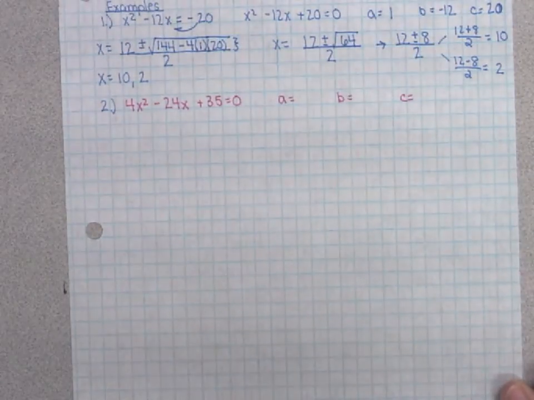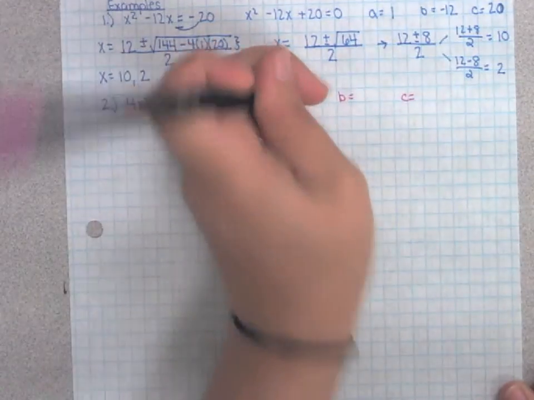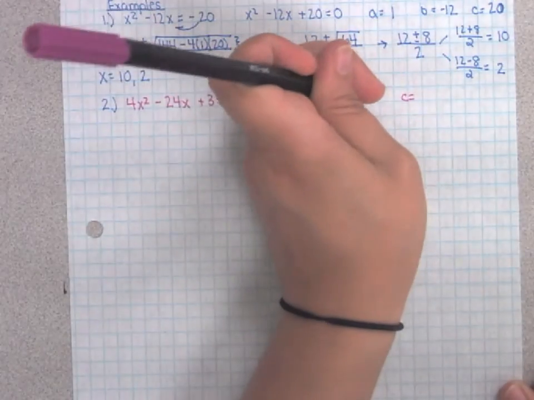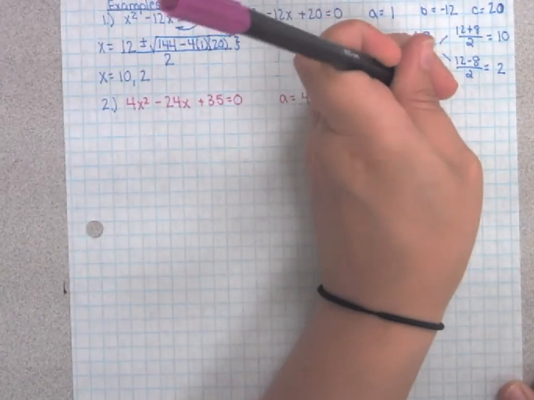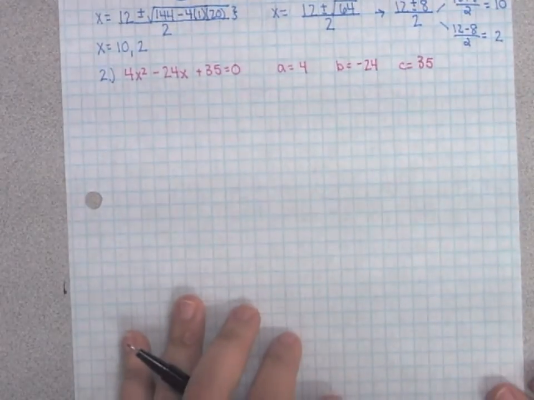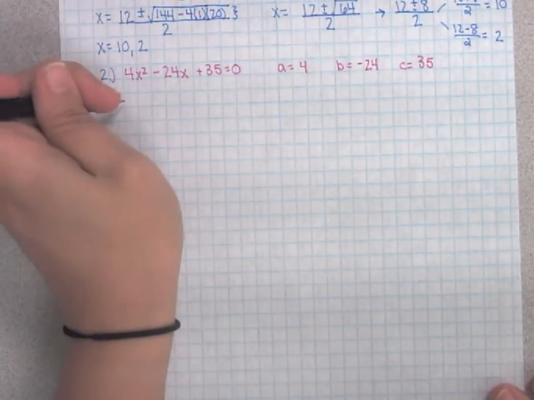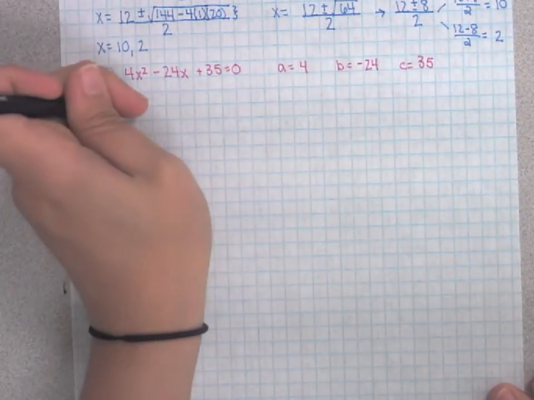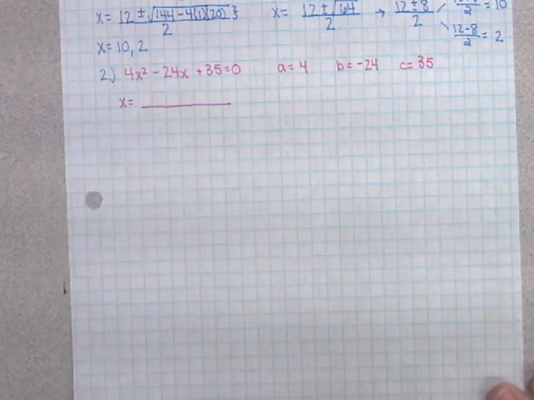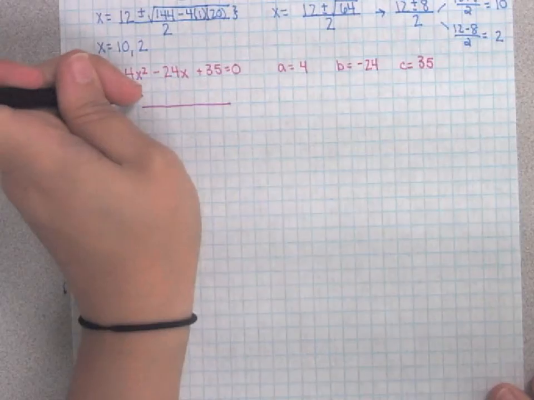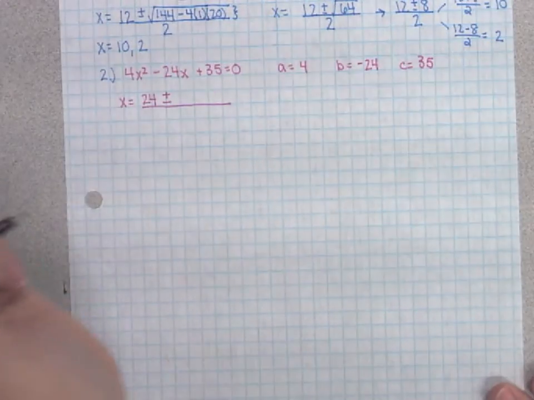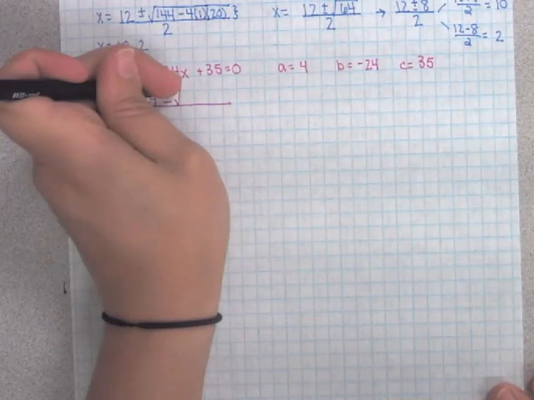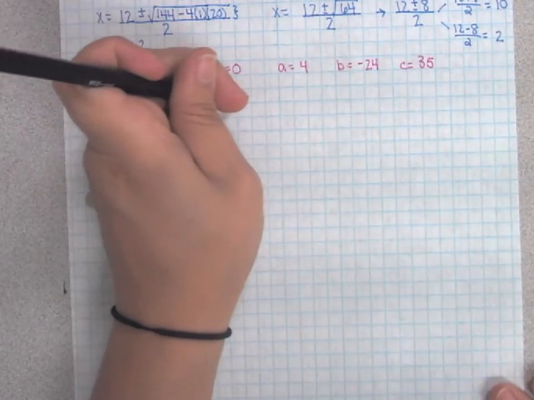So what does A equal? What does B equal? Negative 24. And what does C equal? 35. So C is a big number. That's going to make a big difference. So opposite of B is what? 24 plus or minus the square root of, what is B squared?